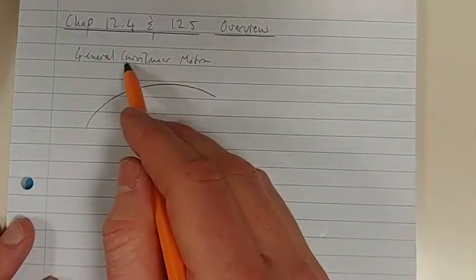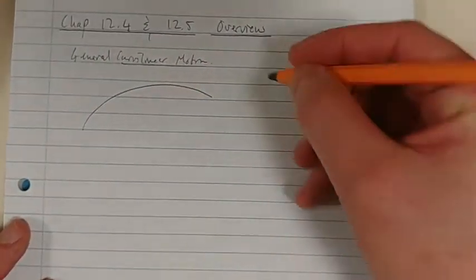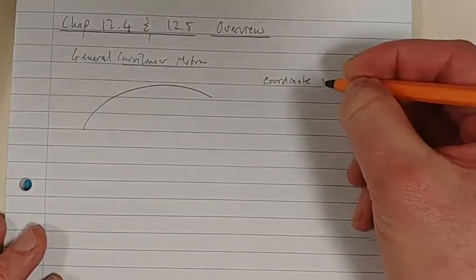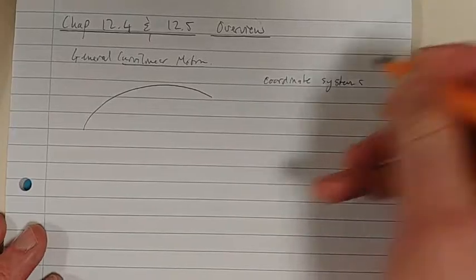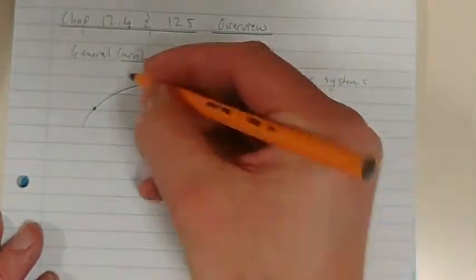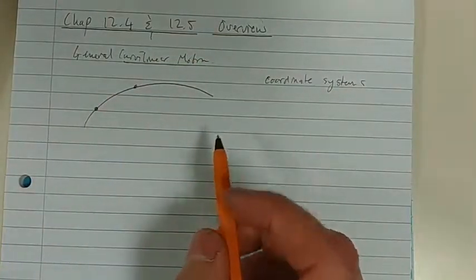There are a few different ways to analyze curvilinear motion, and the different ways are based on different coordinate systems, okay? Coordinate systems. So here we've got the same particle moving, at one point it's there, at another point it's there, it's moving in a curve, not a straight line.